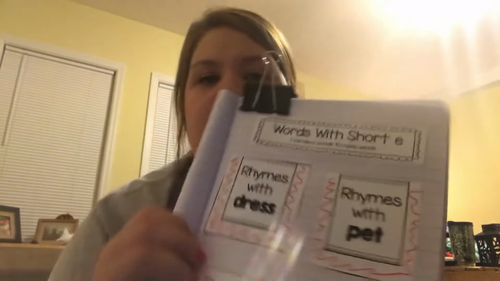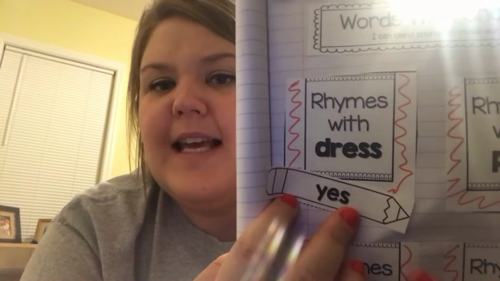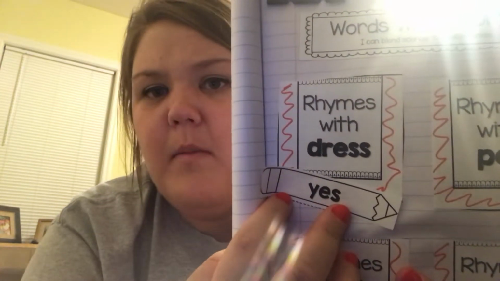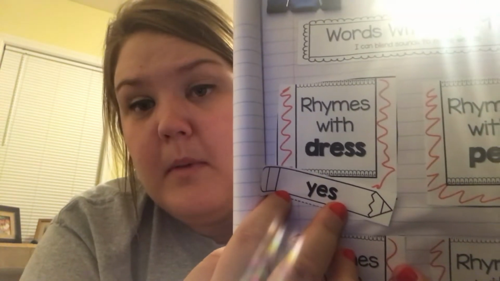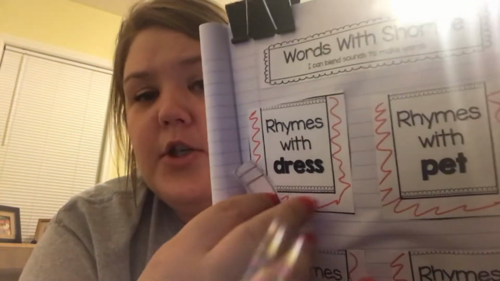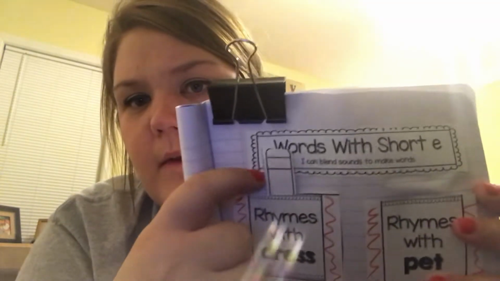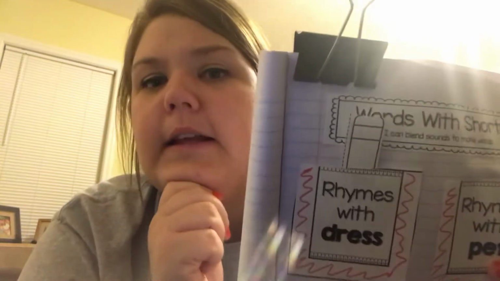So we have to decide which word family pocket this word belongs in. If you notice, yes has the E-S at the bottom, so it rhymes because it has the same ending sound as the word dress. So what I want you to do is take the pencil that has yes on it, stick it in the top of your pocket that says rhymes with dress. Just like that. And if you did not glue the top of your pocket, it'll slide right down in there.